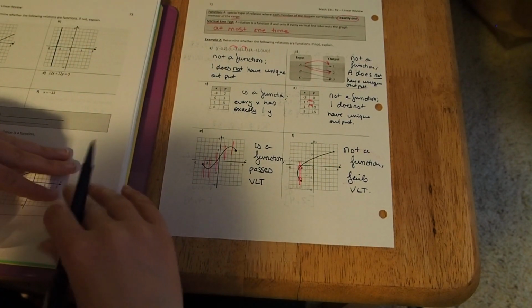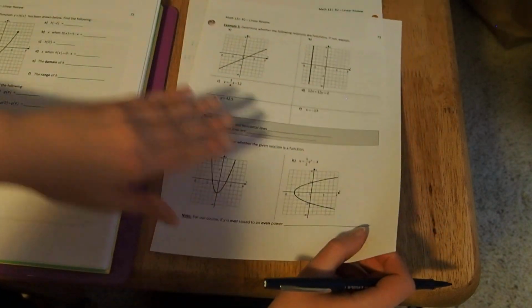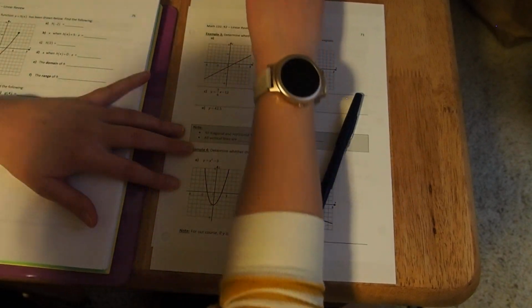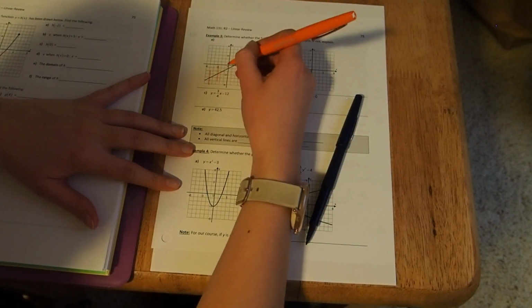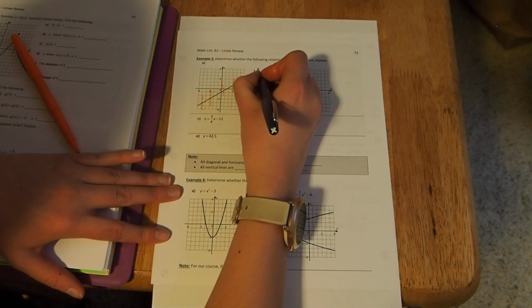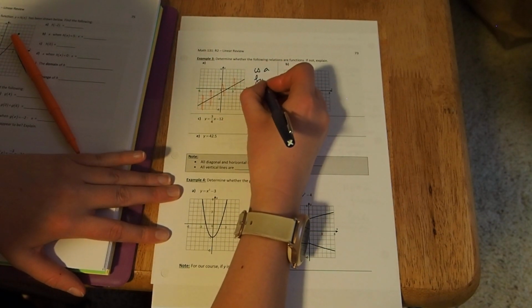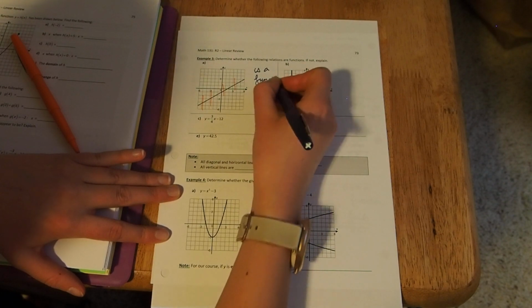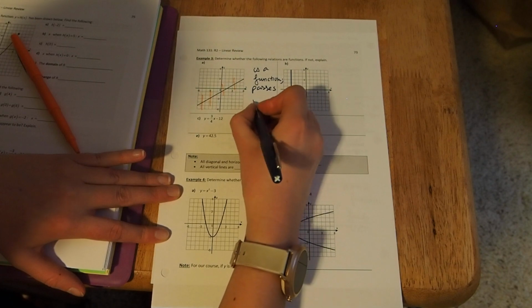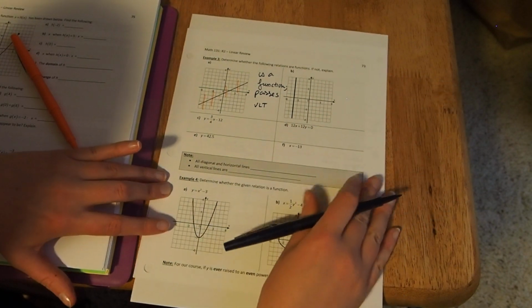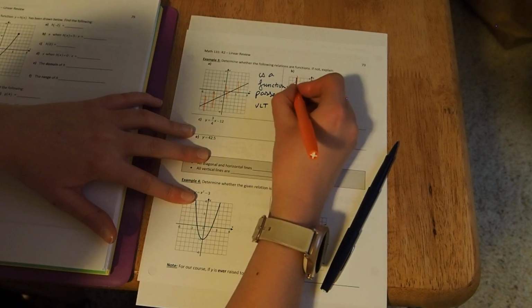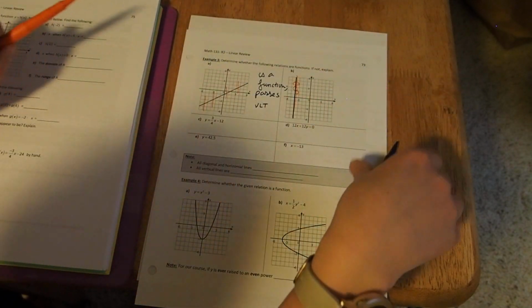Determine if the following are functions or not. Okay, I've got a graph here. This one, if I draw vertical lines through it, no chance of those vertical lines hitting twice, so this one is a function. And again, it passes the vertical line test. Part B, if I draw a vertical line through the vertical line, it's definitely going to hit it more than once, so that one's not a function.